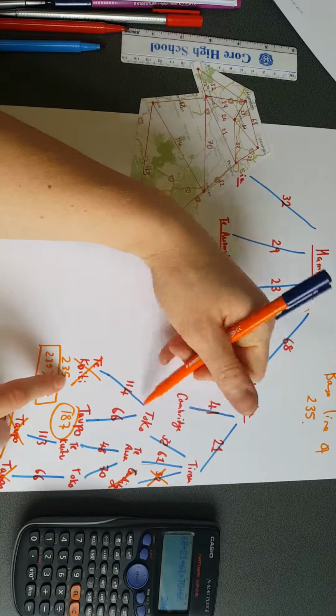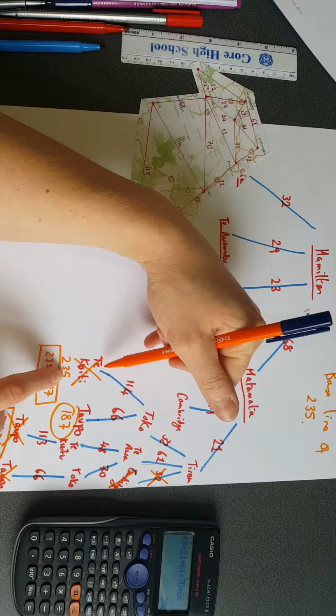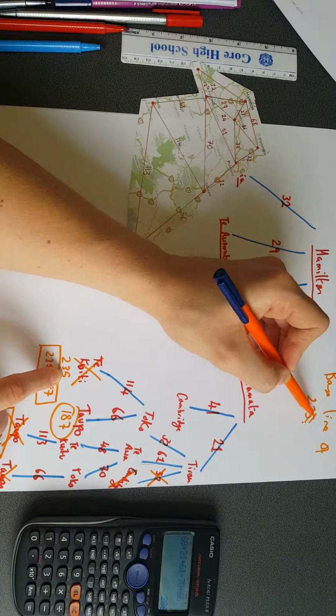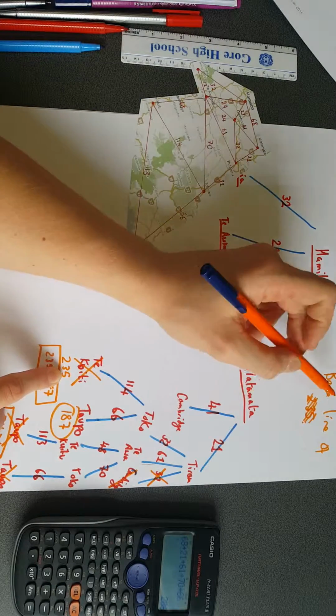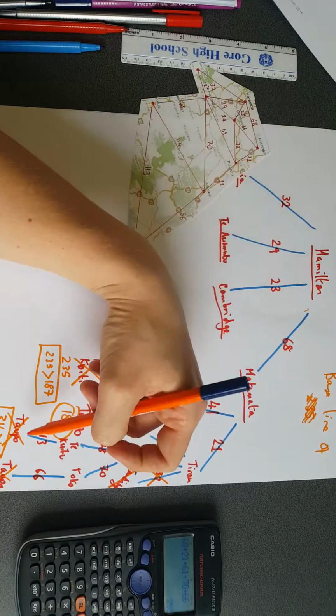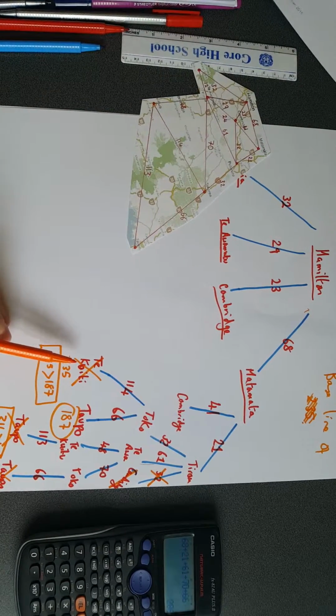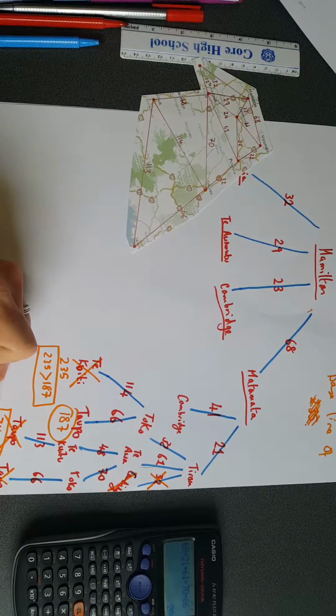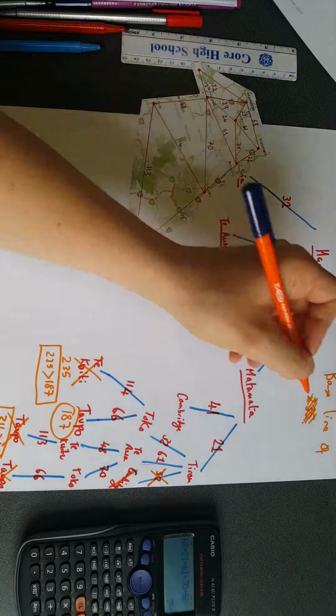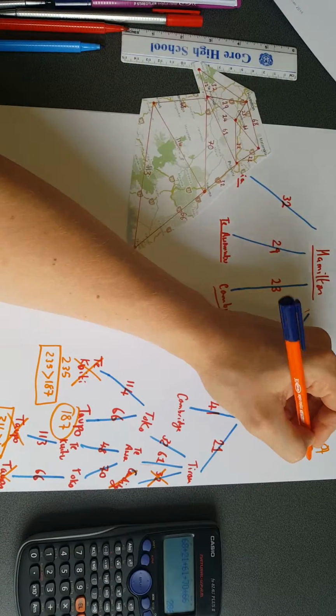Oh, I would not go back on myself to 114, and then do 113 when I could just travel 66 this way. So I'm just going to go straight from there to Taupo, which is 66. So that's 66. Okay, so now we can add this route up as we go.